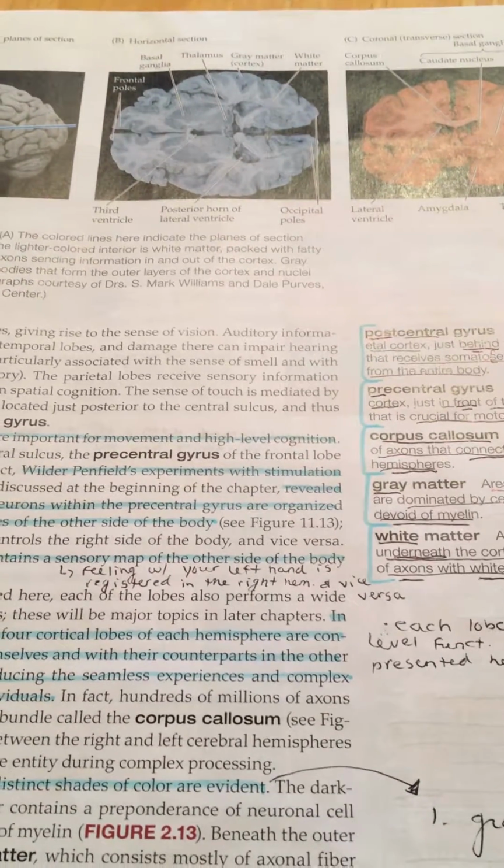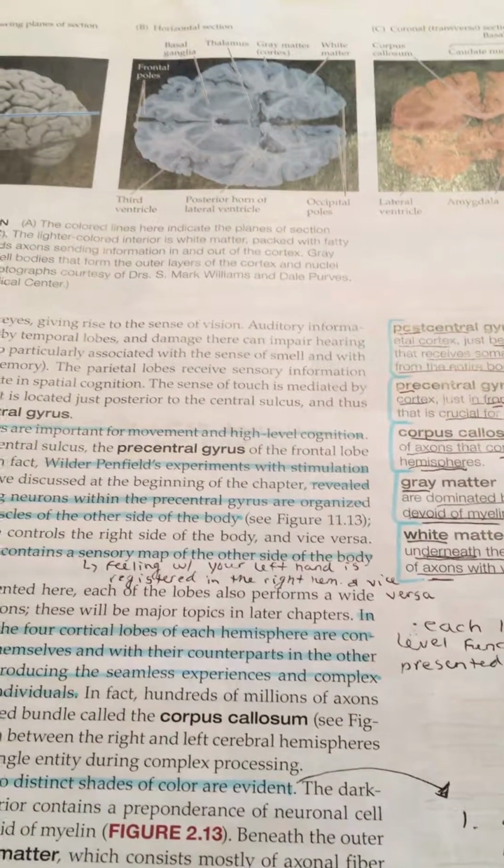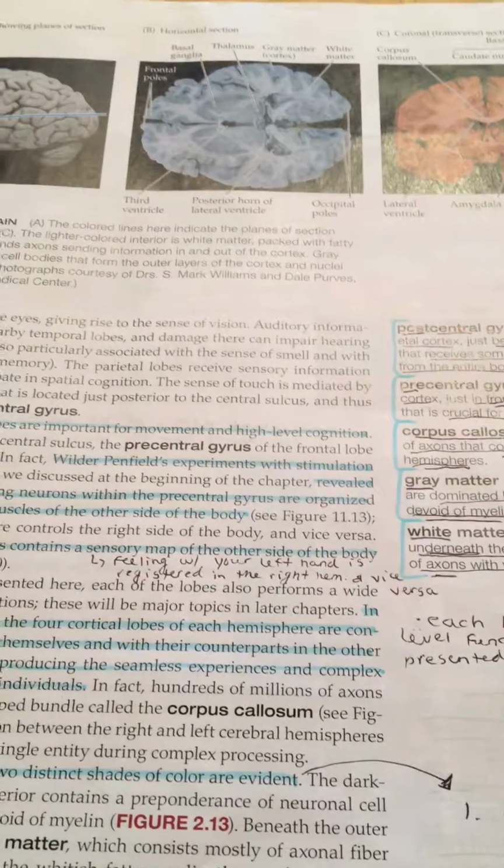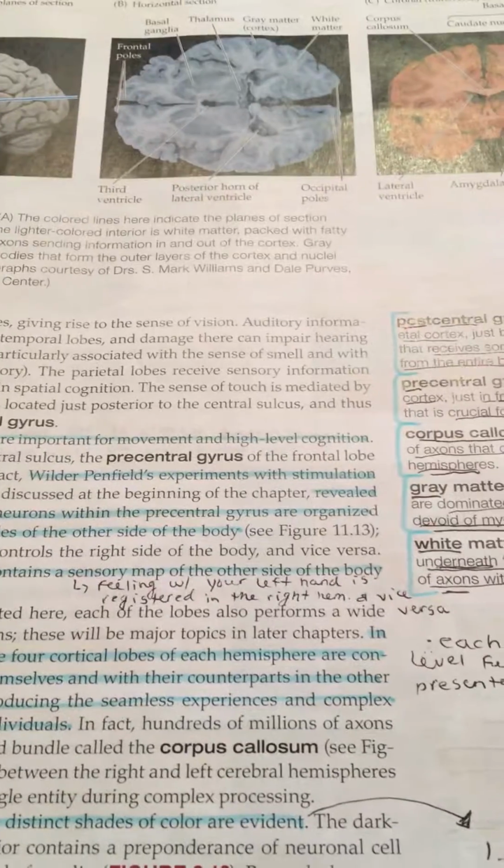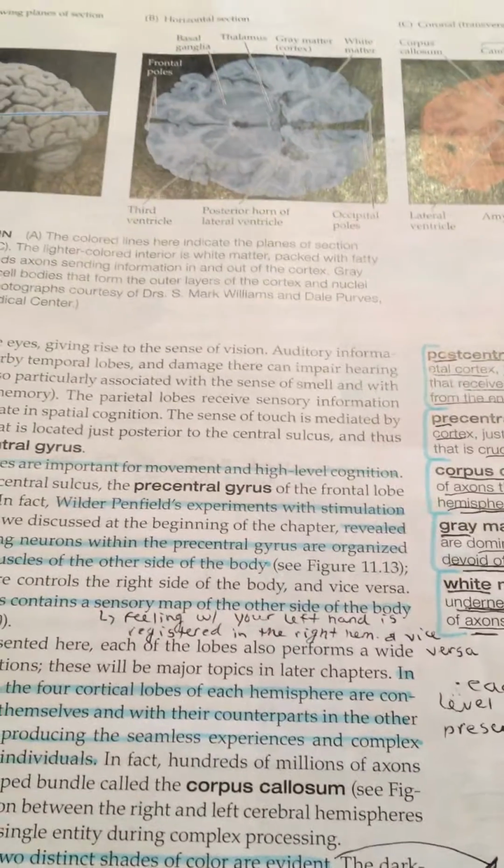The precentral gyrus is a strip of frontal cortex in front of the central sulcus that is crucial for motor control. William Penfield's stimulation mapping of the brain showed that the neurons in the precentral gyrus are organized into a map of muscles that corresponds to the opposite side of the body. So it mirrors the postcentral gyrus in the fact that the left hemisphere controls the right side of the body and vice versa.